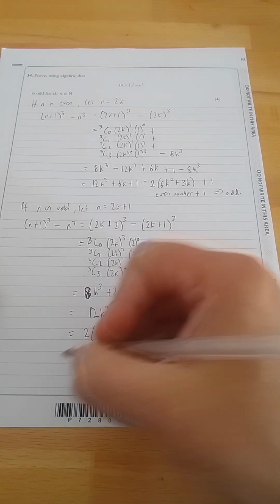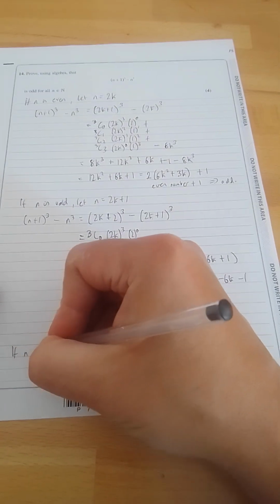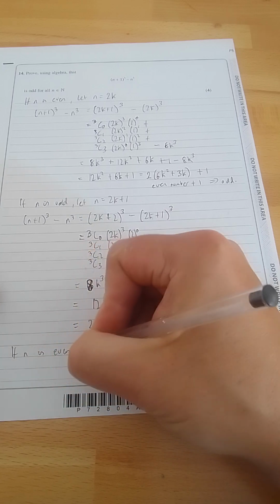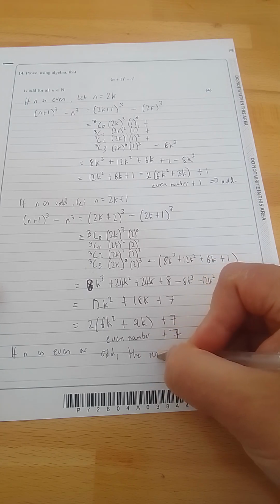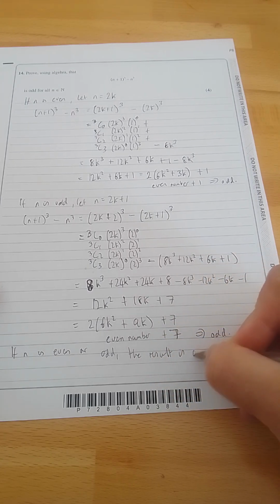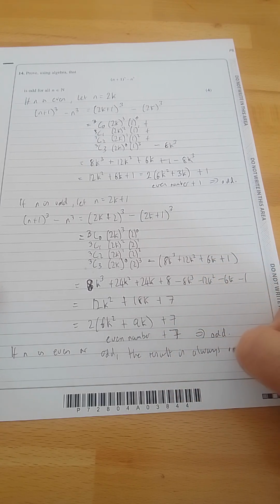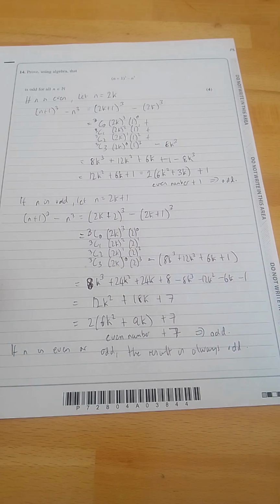So if n is even or odd, the result is always odd. And that completes the proof.